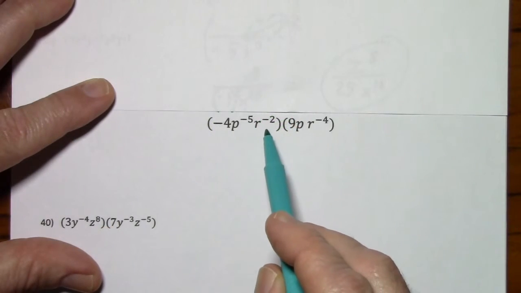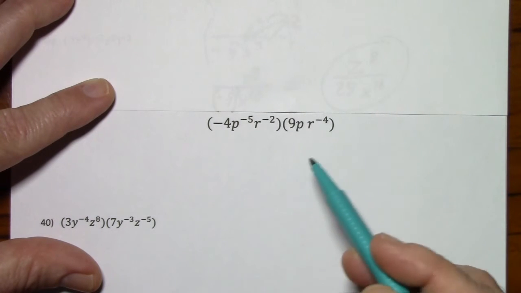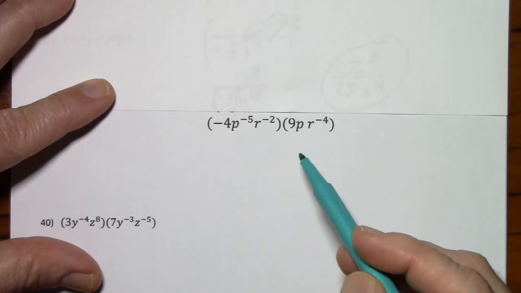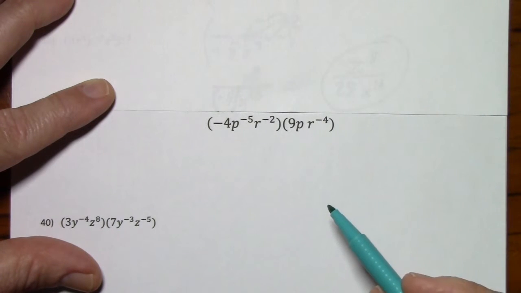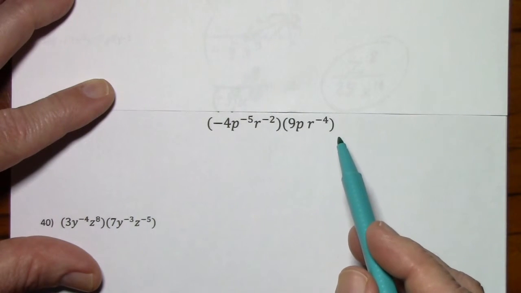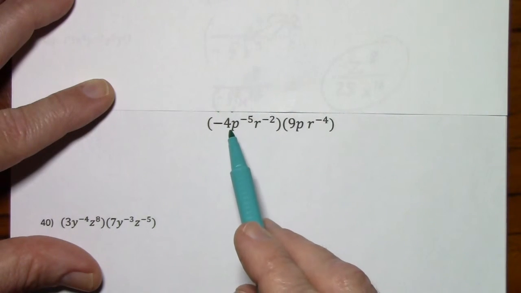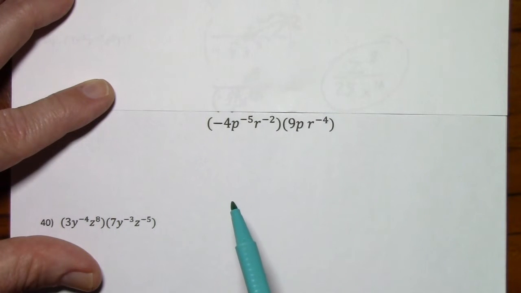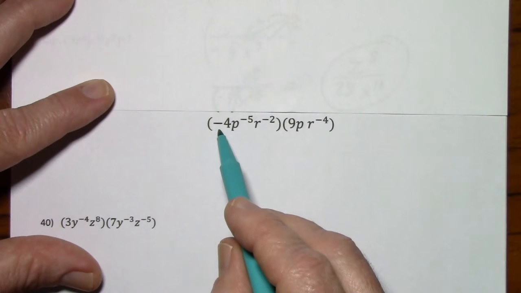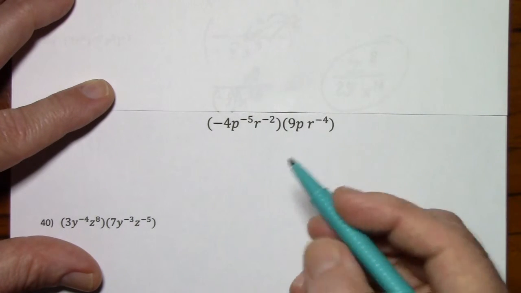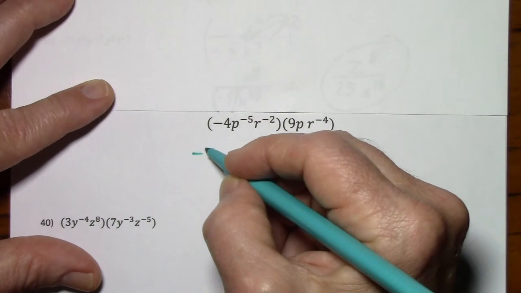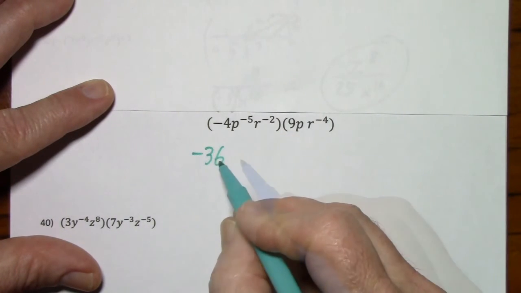Given that we have negative exponents here and here, I could take the reciprocal of each variable that has a negative exponent. But in this case, I think it's going to be easier to just multiply. When we have like bases, we can add exponents. So that's what we'll do. Starting with the negative 4 and the 9, that's just multiplication. So you get negative 36.